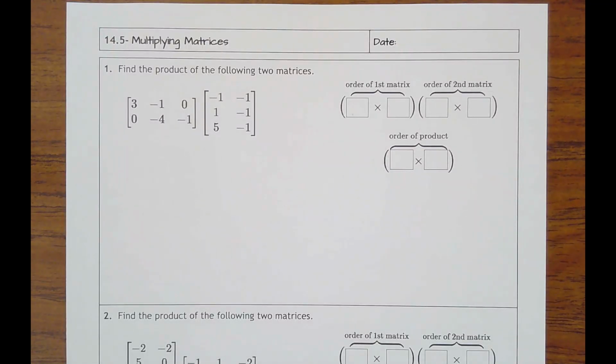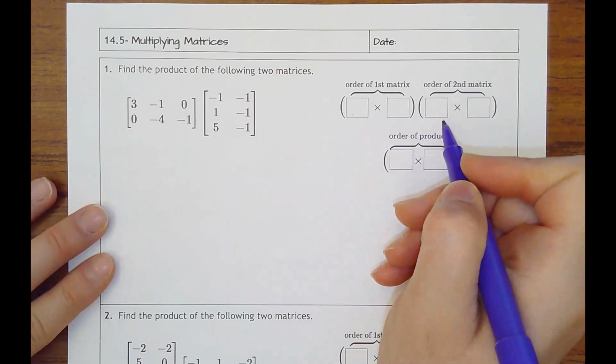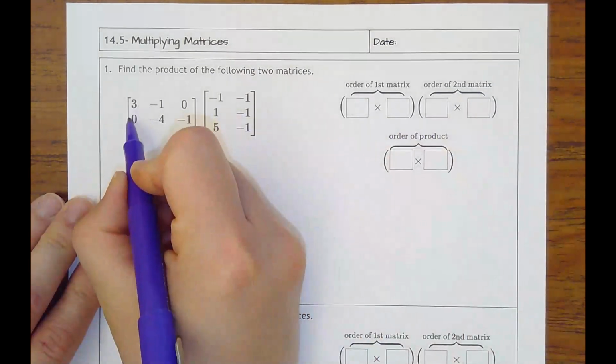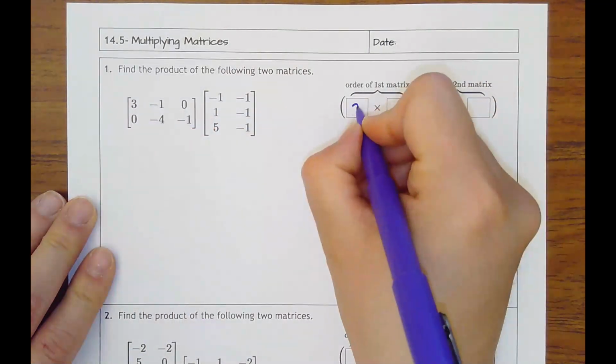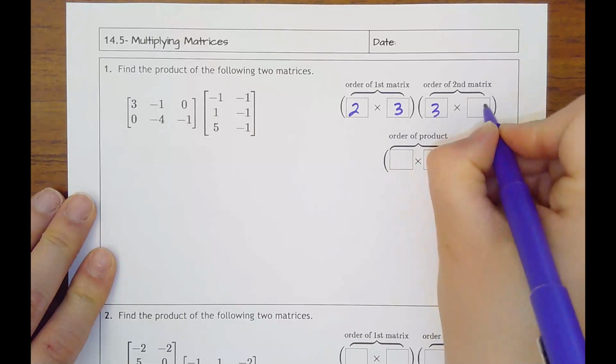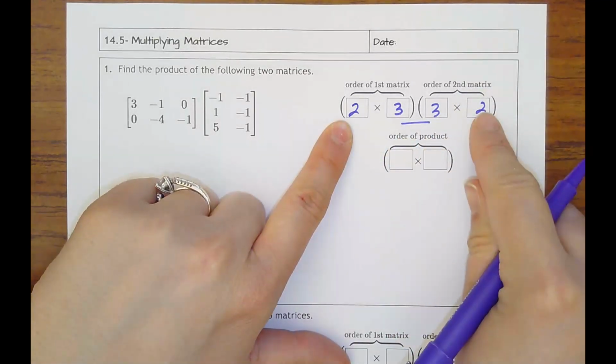Lesson 14.5 is multiplying matrices. So first we have to make sure that we can multiply these. Remember that we need the dimensions of both matrices, make sure the middle numbers are the same, and then the outer numbers are the final dimensions. This has 2 rows by 3 columns, and this has 3 rows by 2 columns. Because these match, that works, so it's going to result in a 2 by 2.